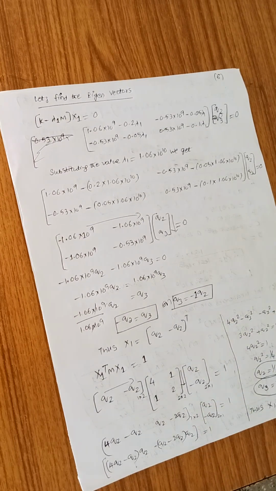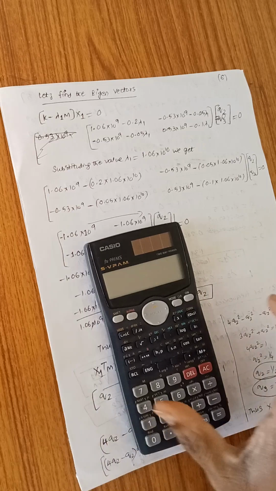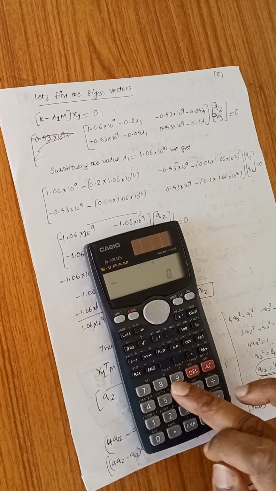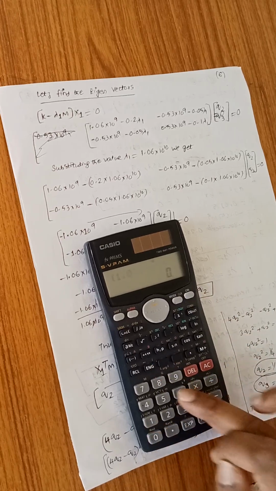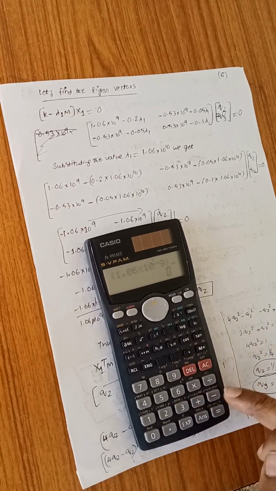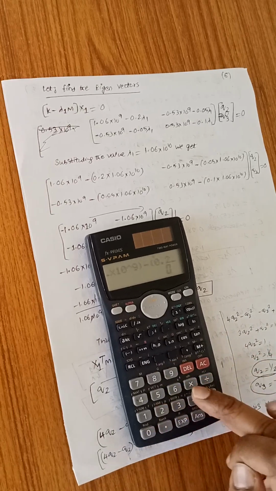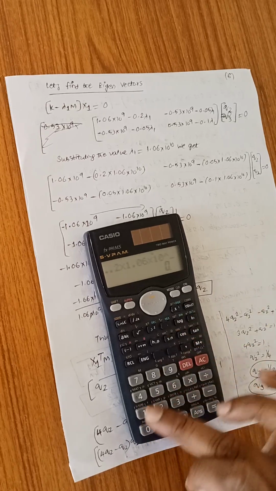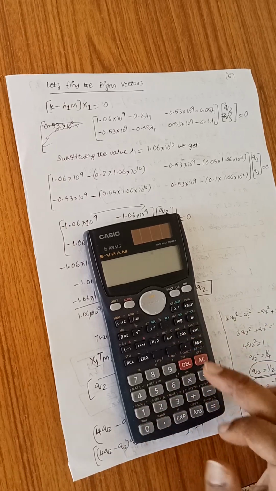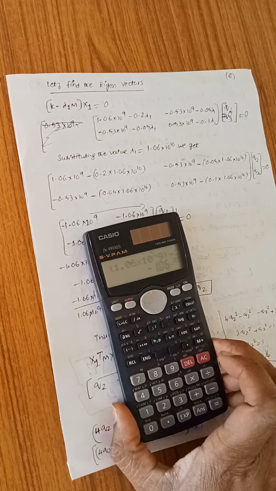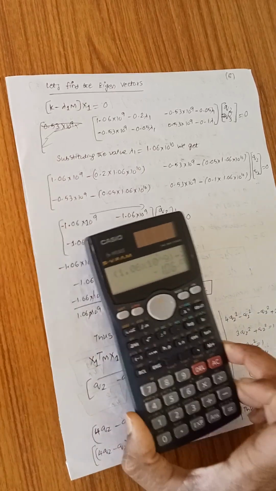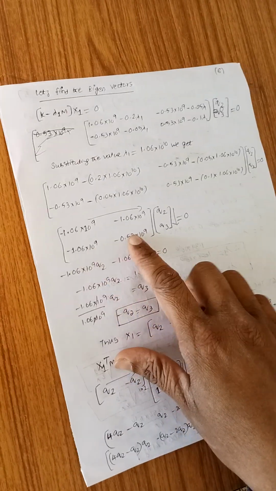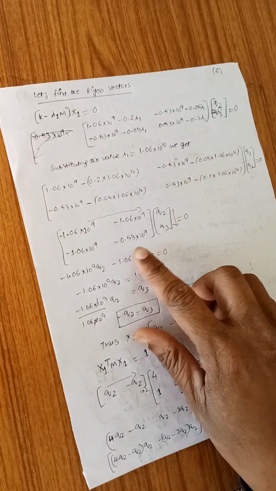Let me just show one value alone here; the other things you can do by yourself. So 1.06 into 10 to the power of 9 minus 0.2 into 1.06 into 10 to the power of 10. Let me get the answer. The answer is found to be 1.06 into 10 to the power of 9. As I told, whatever the earlier answer I got, I'm just doing the same. Similarly, upon solving the other terms also, you're going to get this.